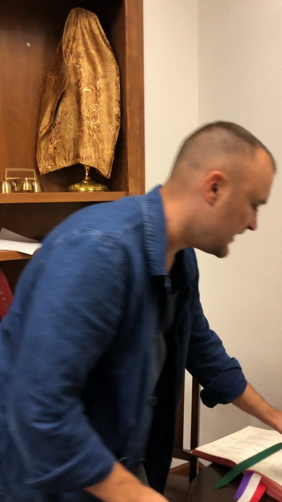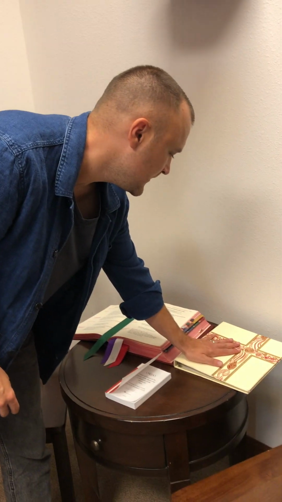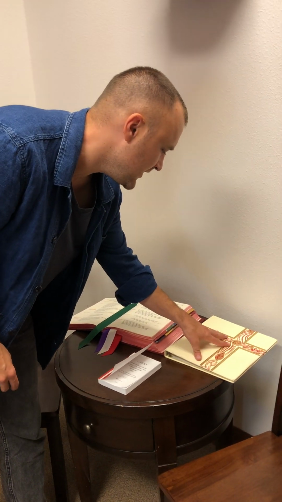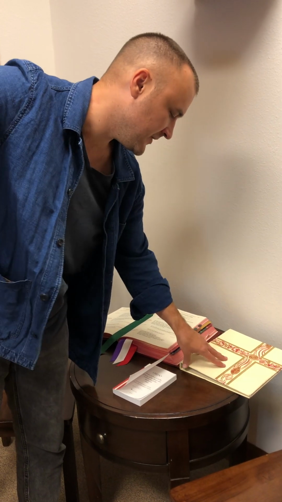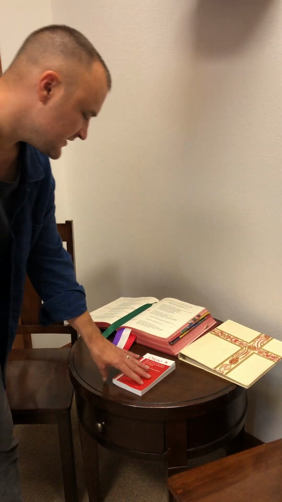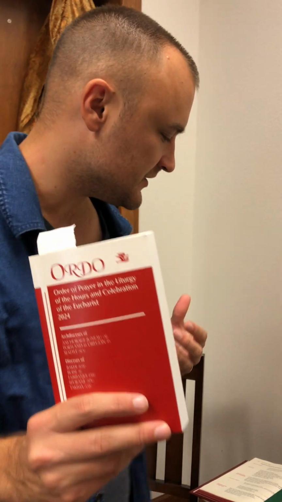And this is our notebook, our binder for the Mass readings. So if it's not here, it'll be on the counter, or it'll be on the lectern. And then this is really important. This is called the Ordo. This is something that the priests use.